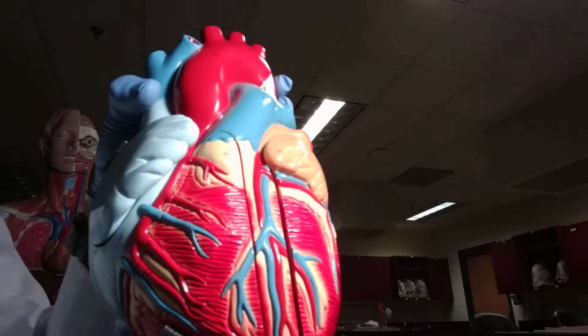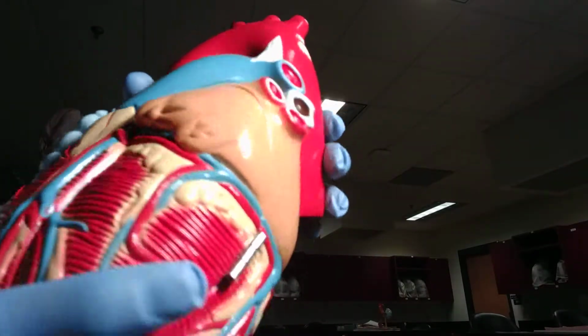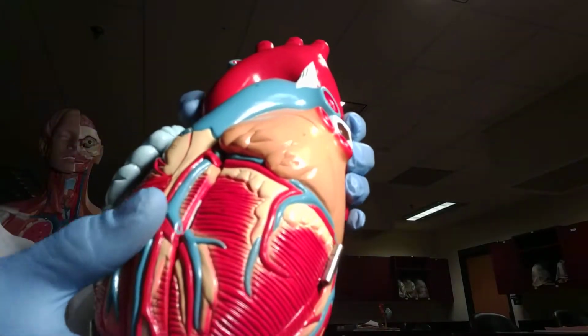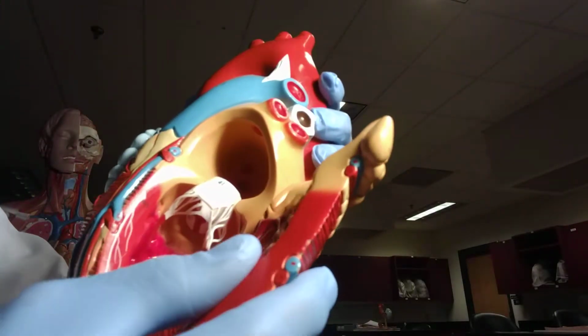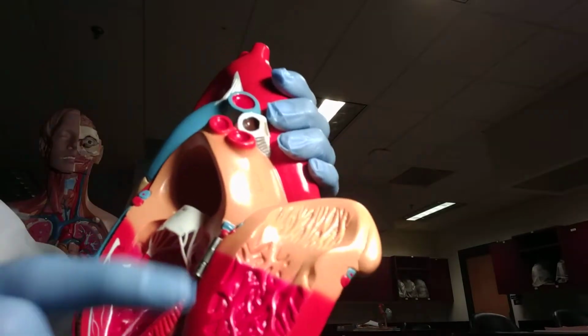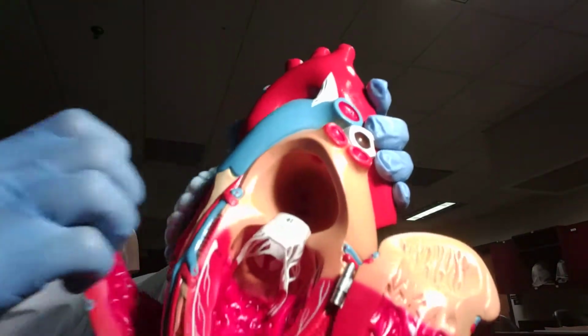Talking about the layers of the heart, the heart has three layers. The outer layer is known as the epicardium, the muscular layer of the heart is known as the myocardium, and the inner lining of the heart is known as the endocardium.